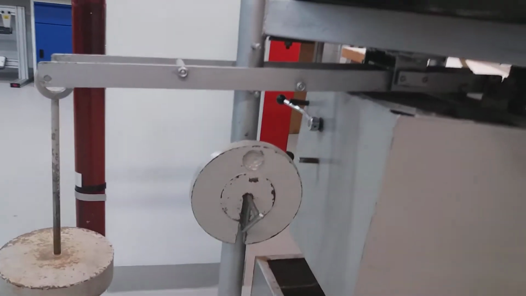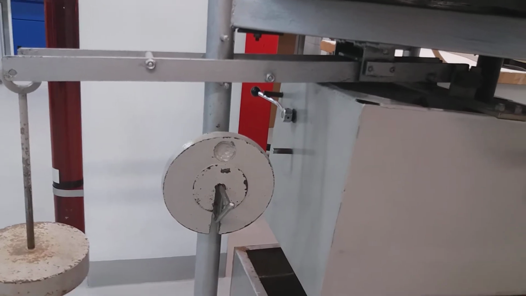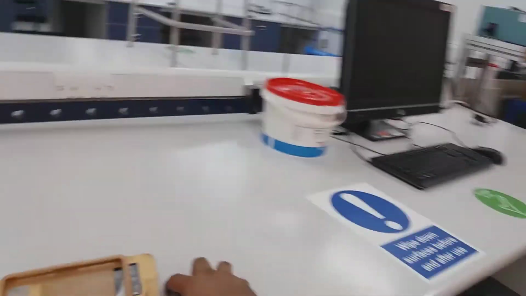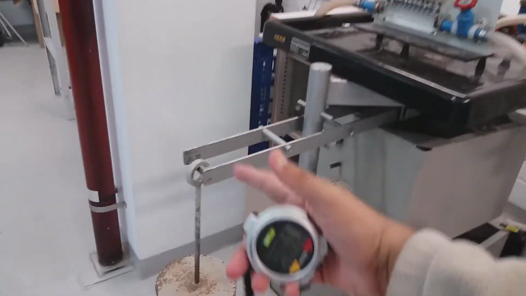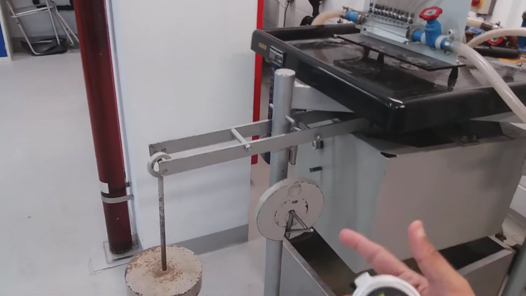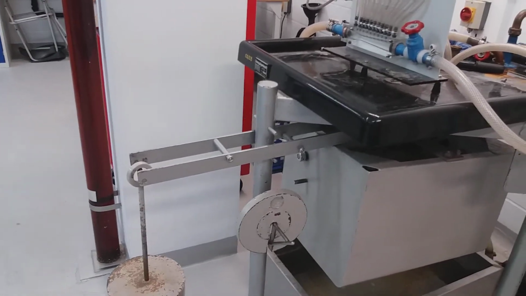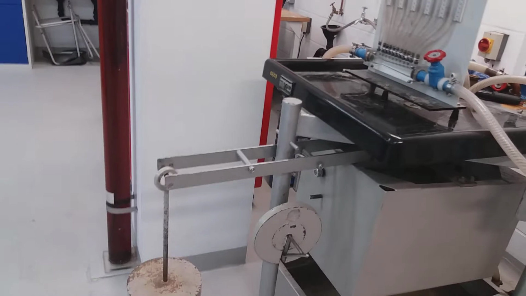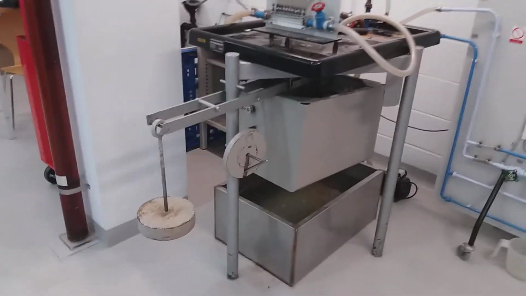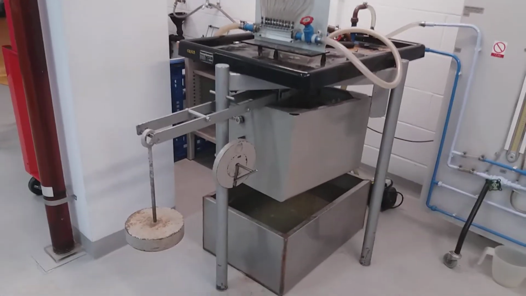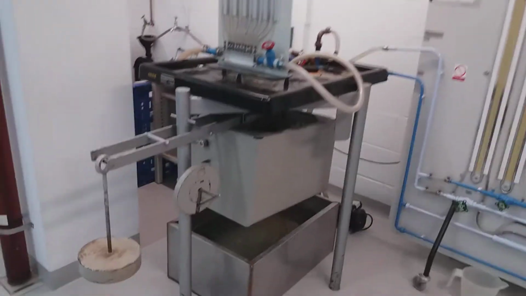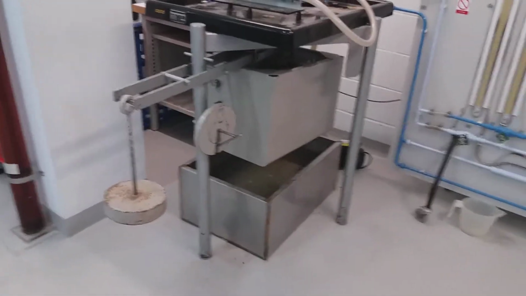The time taken for 15 kilograms of mass to accumulate in the tank will be measured via a stopwatch, or you can use your phone. The moment the lever tips over, I will measure the time that it takes to collect 15 kilograms of mass.